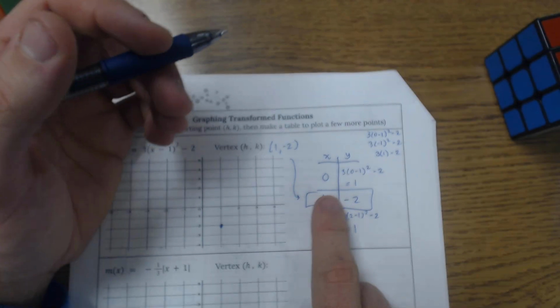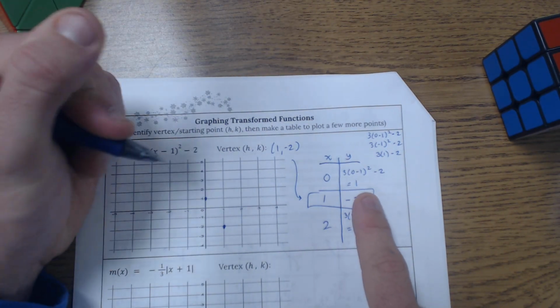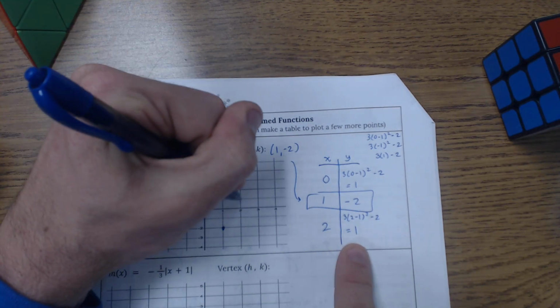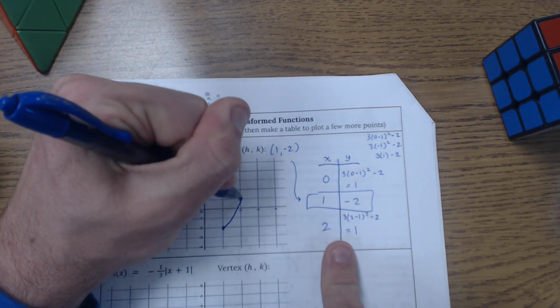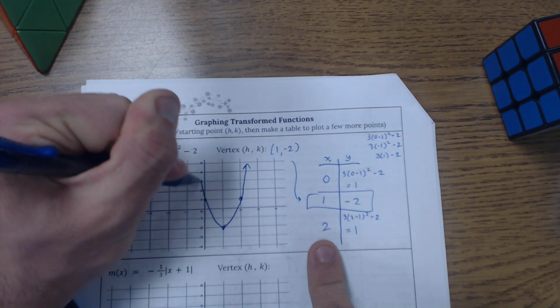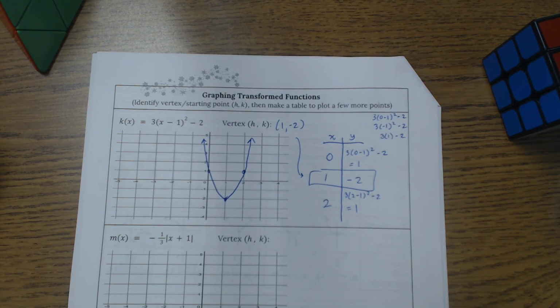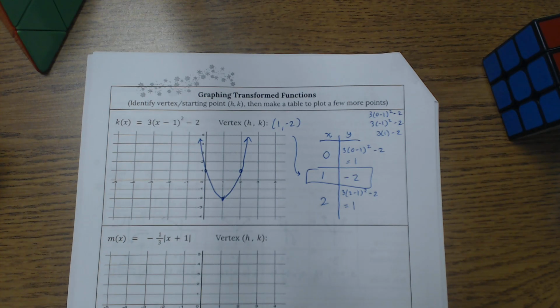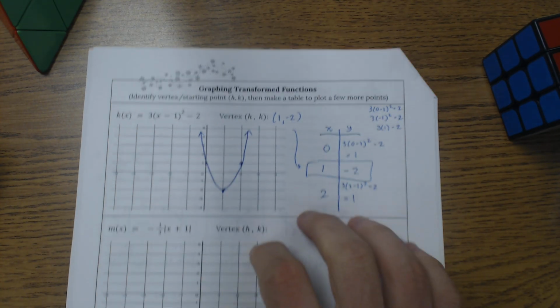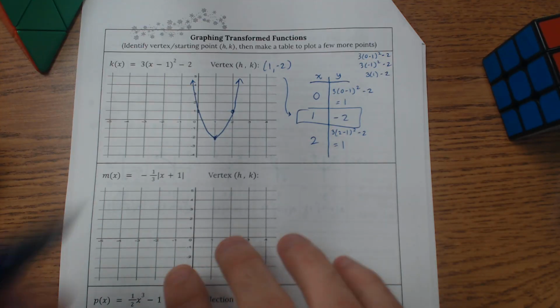So I just found new points. When x is 0, y is 1. That'll go right there. When x is 2, y is 1. That'll go right there. Bada bing. That is this parabola. I don't need to put any more points to make that more accurate. That looks great. Okay, I'll do the same thing with this absolute value function.